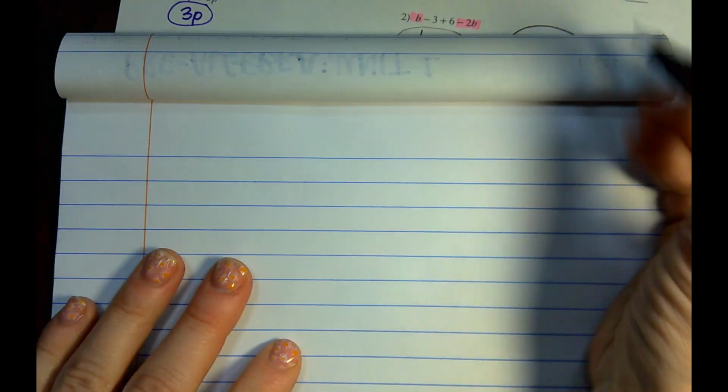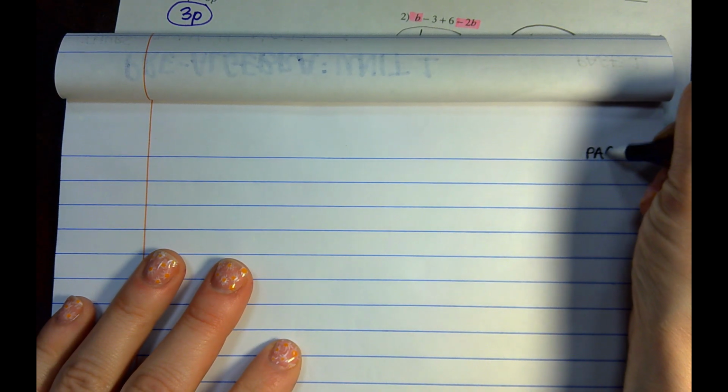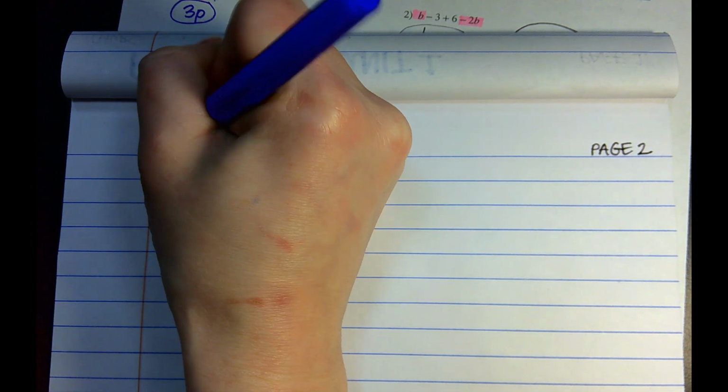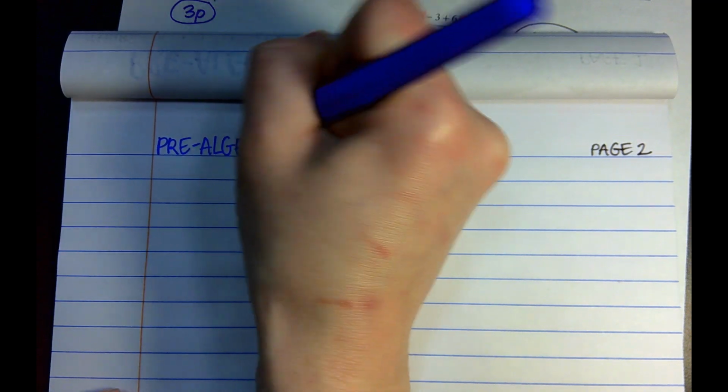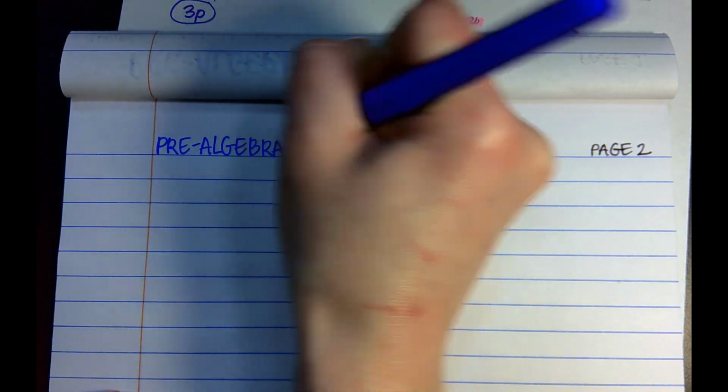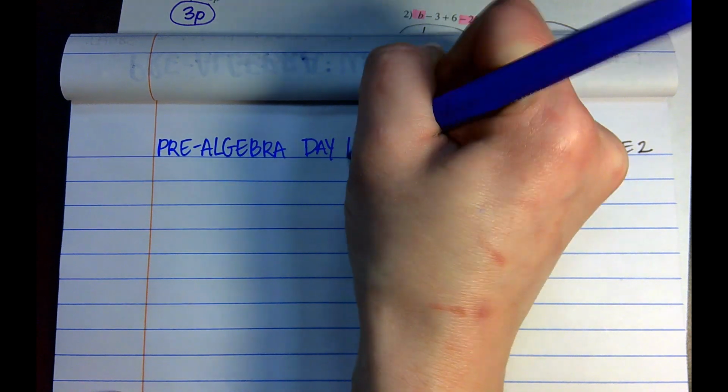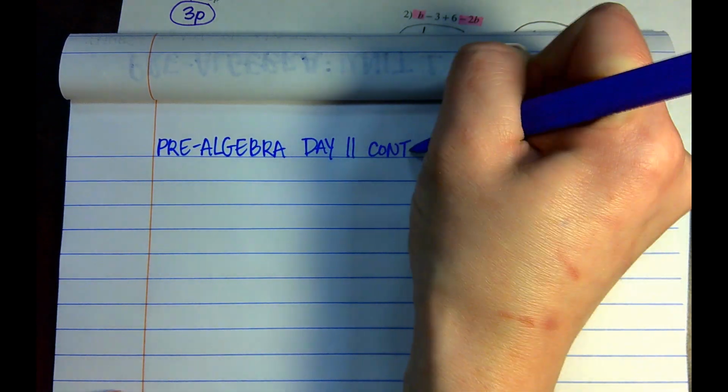So, I'm going to try to explain it using a number line real quick. This is page 2 of the notes that I'm giving you today. So just a quick refresher on why that turns into a plus.